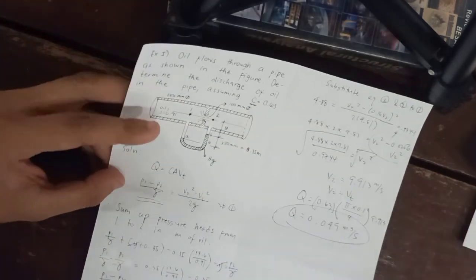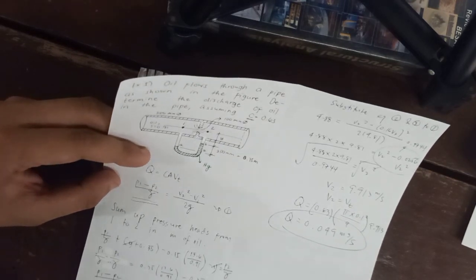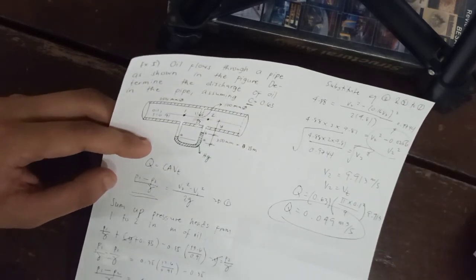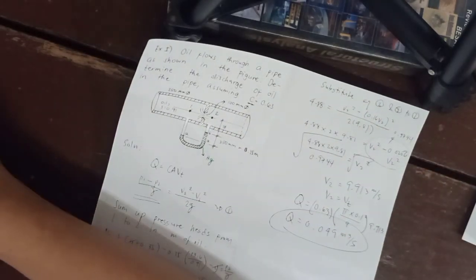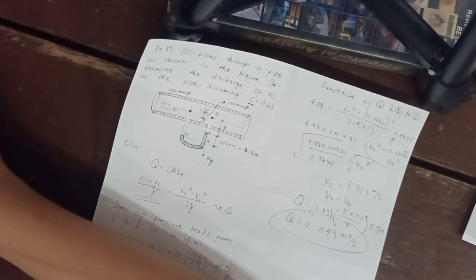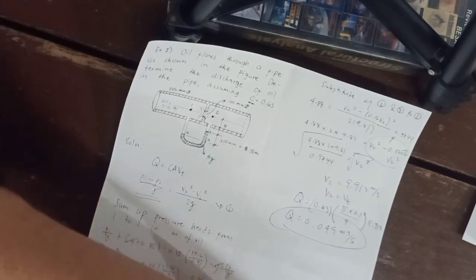So that's it, and I hope that you have learned something for today's topics, the two topics under chapter 6, supplemented flow measurement: device coefficient and orifice.